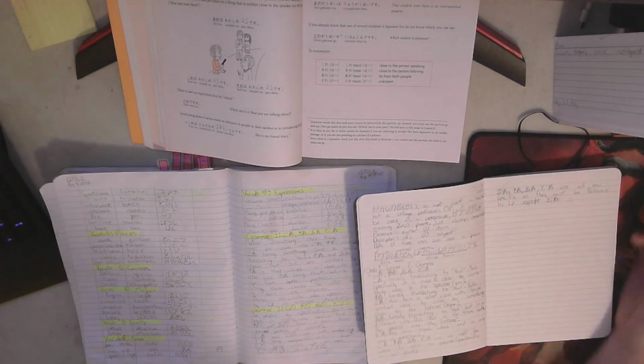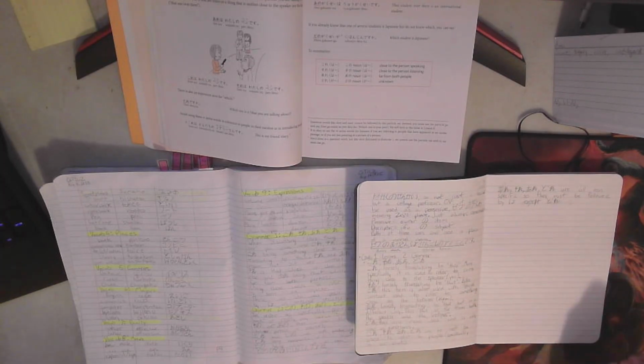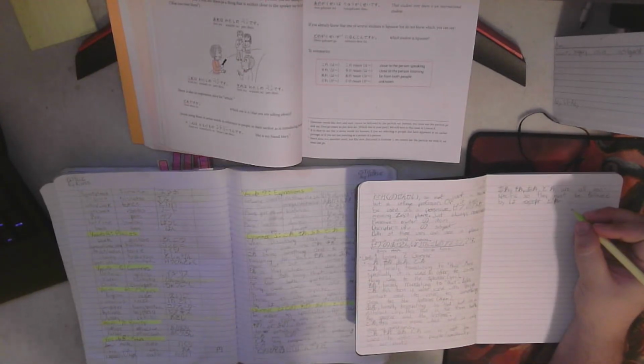Well, not all of them are non-specific. How do you word this? Kore, sore, are are all non-specific, so they must be followed by wa, except for dore. Dore can be followed by many other particles due to the fact that it's asking which of a group of non-specific items. Yeah, okay. Except dore.